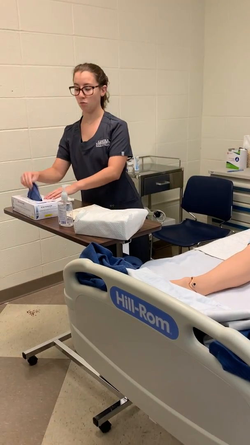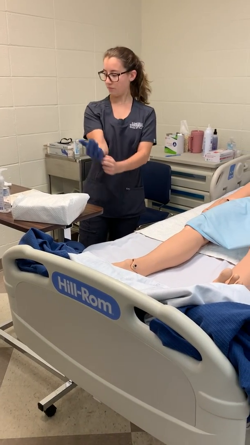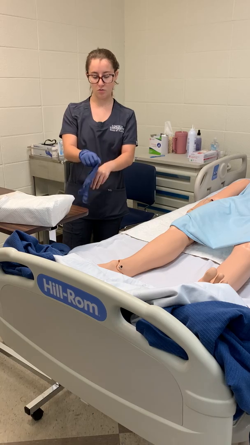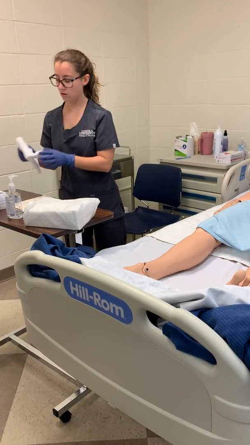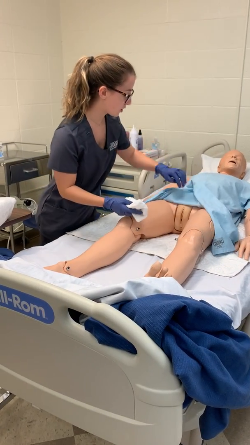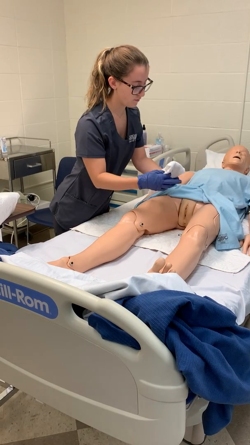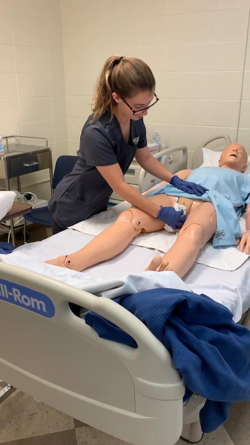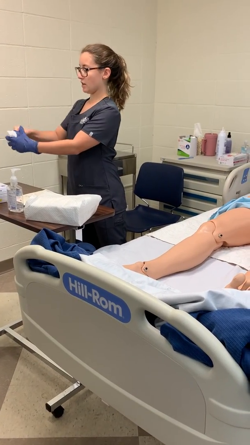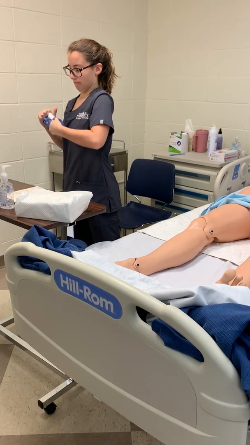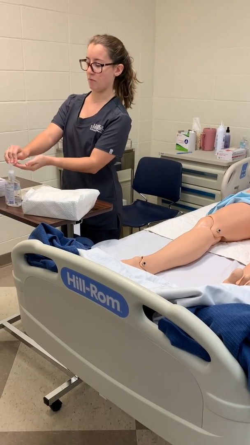And just put on clean gloves while I clean her peri area. And I'm going to use a washcloth to do so. Alright, Miss James, I'm going to go ahead and clean your peri area. Okay, and I'll discard of that in my gloves. There we go. Perform hand hygiene once more.